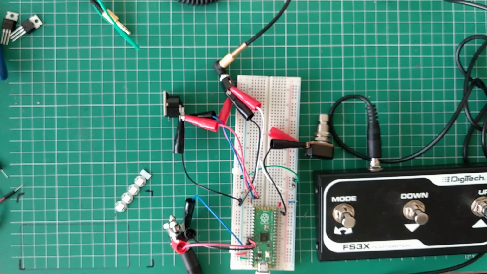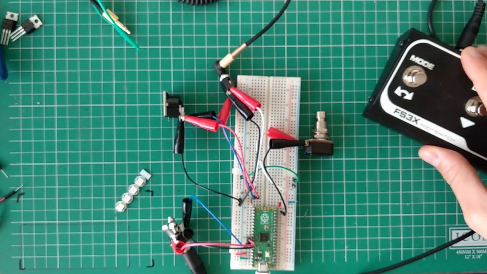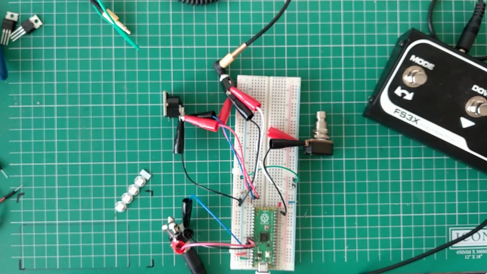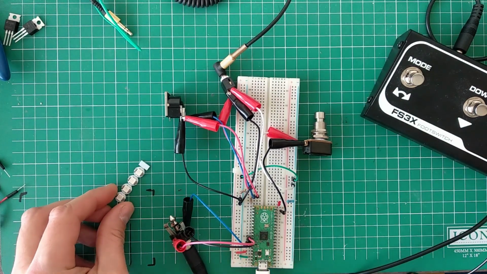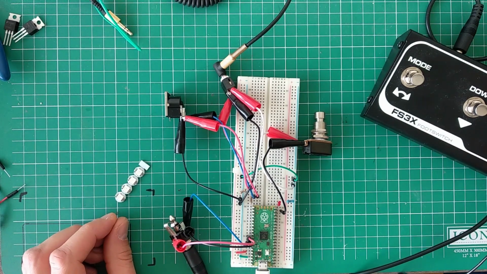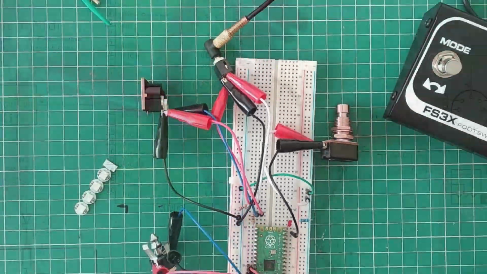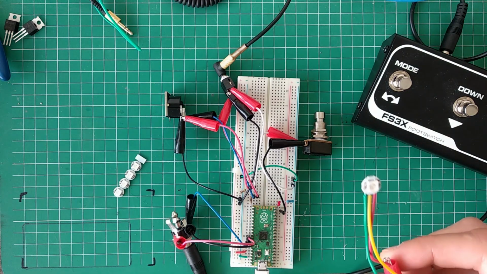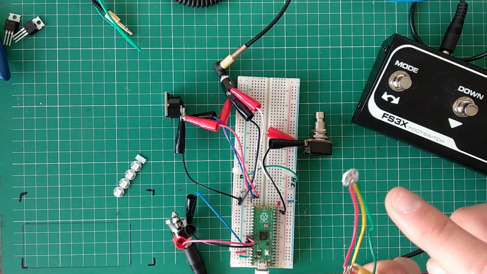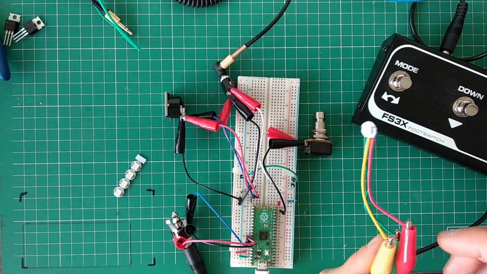Okay, so I'm just going to wire this up real quick. So let me just get this out of the way a bit. One tricky bit about this is that these are surface mount. So where did I put it? Okay, took me a while to find it. So here what I did, I just soldered some wires to it.